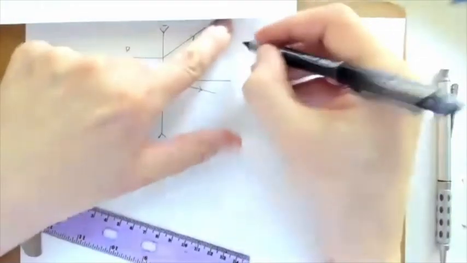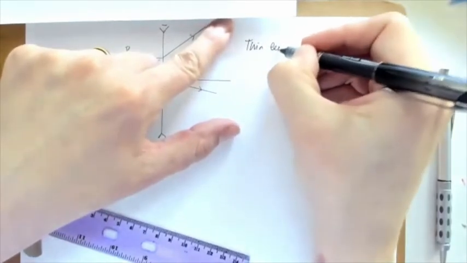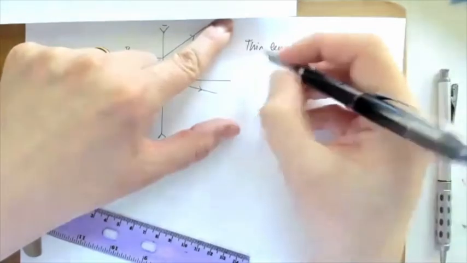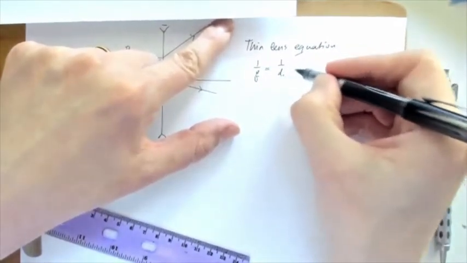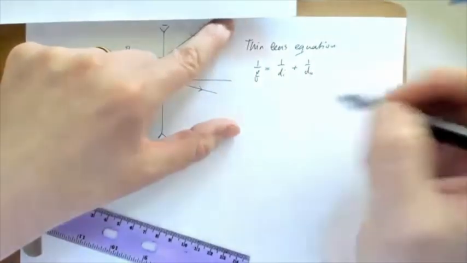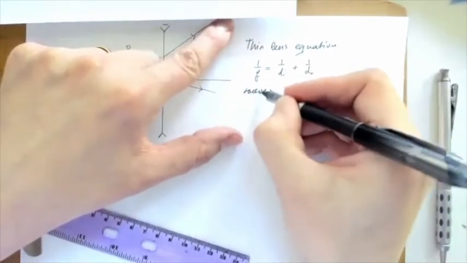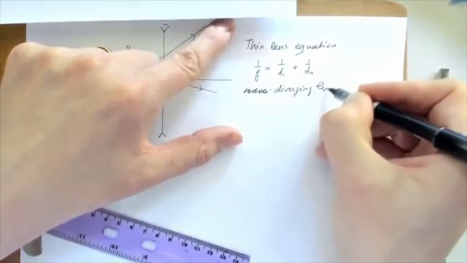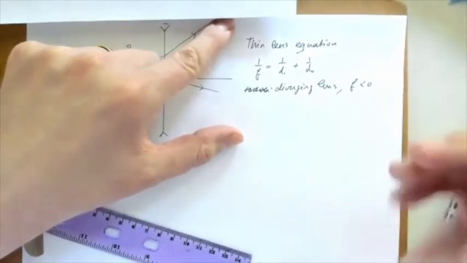All right, so we would find the same equation. So again, we would find the thin lens equation. We have 1 over F equals 1 over DI plus 1 over DO. But for a diverging lens, F is less than 0.